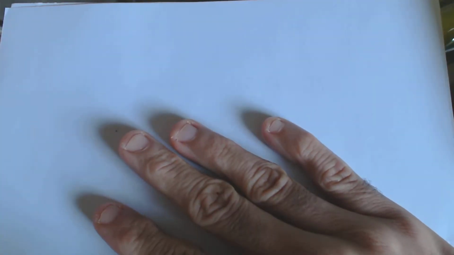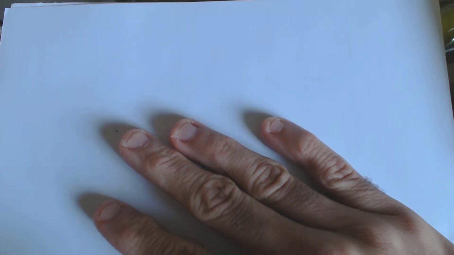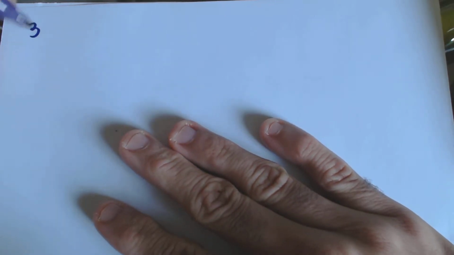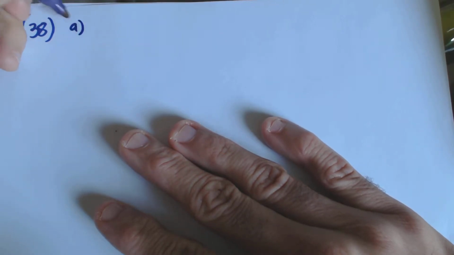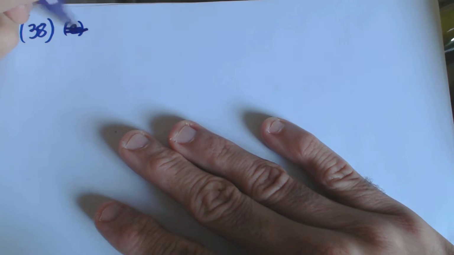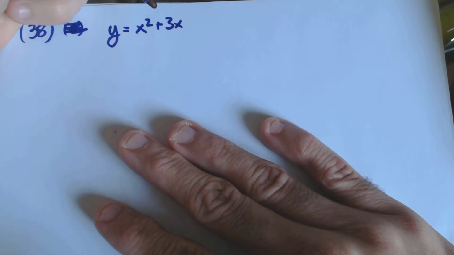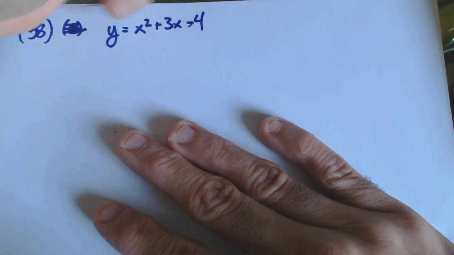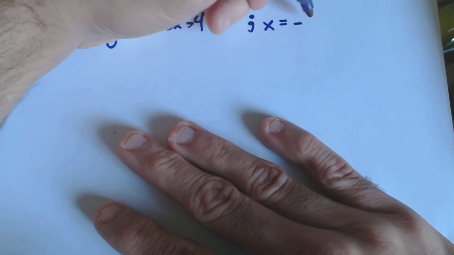Alright, we're still on section 11.3, the derivative as a rate of change, and we are looking at problem number 38. In problems 33 through 38, you have to do 5 different things. A, find the rate of change of y with respect to x. So let's do that first. First of all, let me write down the function: y equals x squared plus 3x minus 4. And the value that we're going to evaluate some stuff at is going to be x equals negative 1.